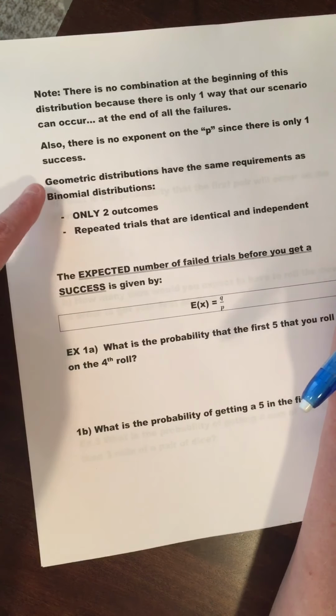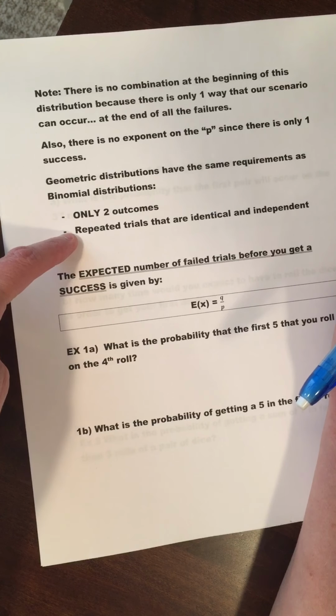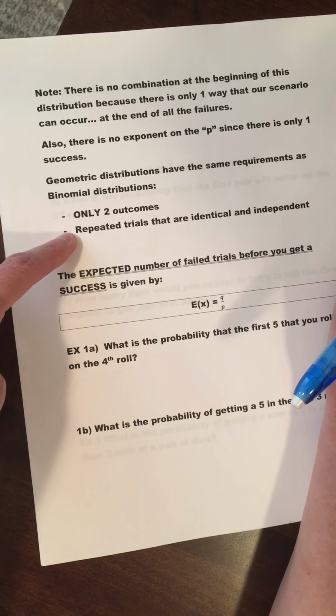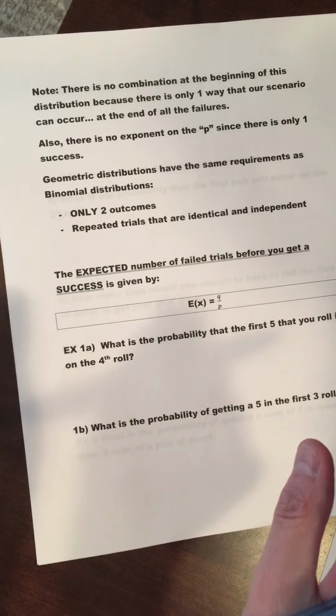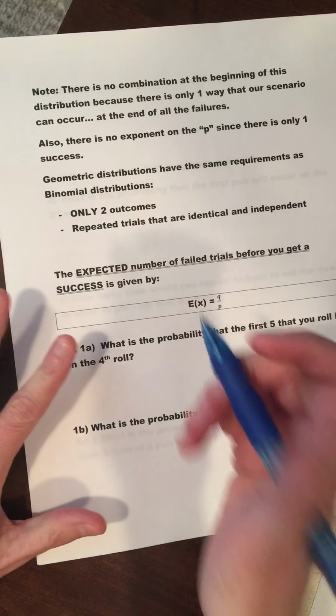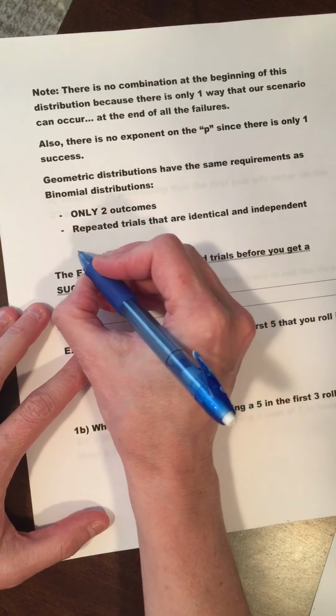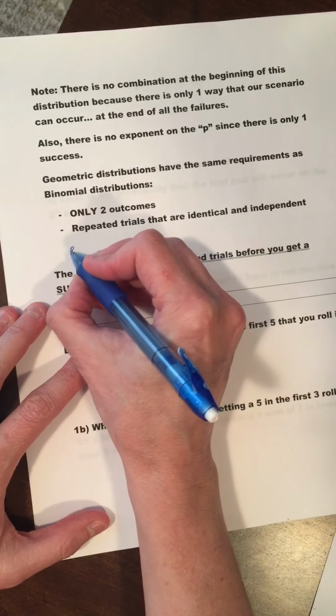Both geometric and binomial only have two outcomes, and the repeated trials are identical and they're independent. So every trial is identical, rolling the dice, rolling the dice, rolling the dice, yet every trial is independent. Okay? So hold on, let me just write something down here for you. I want you to really see the difference.